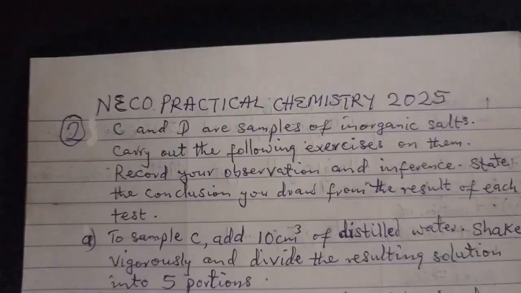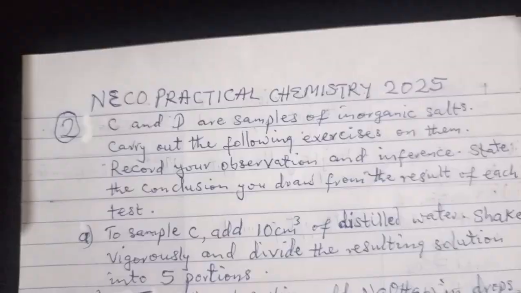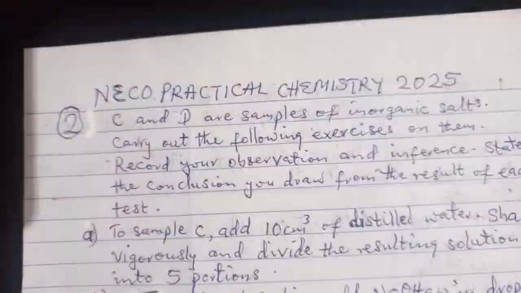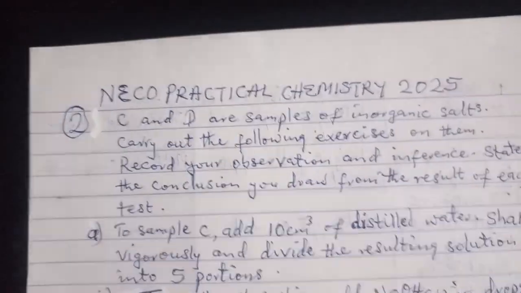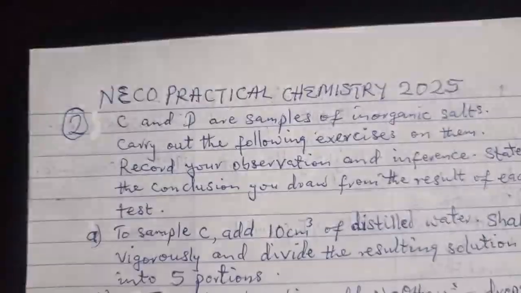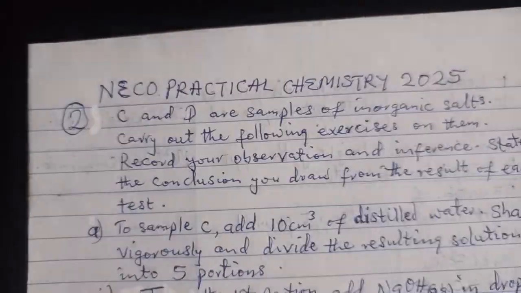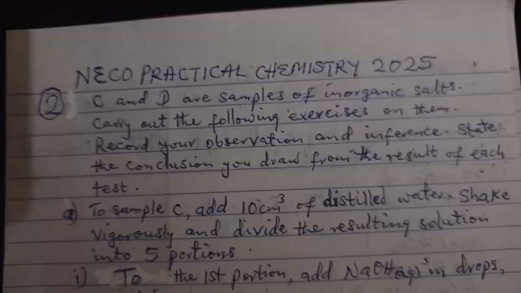In this class, we have been dealing with examination past questions. And so, I believe what we did in preparation for your WAEC, you enjoyed.